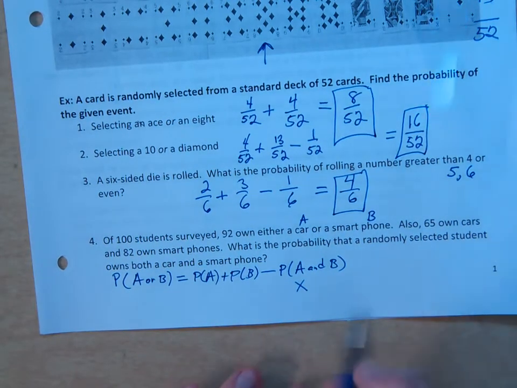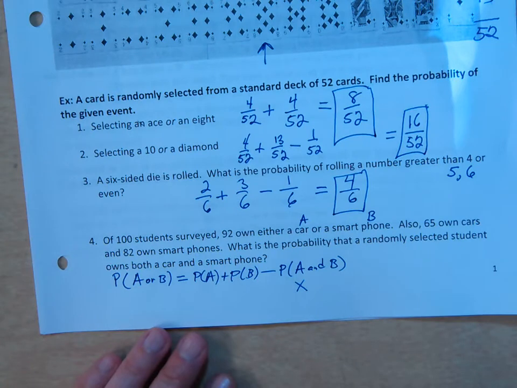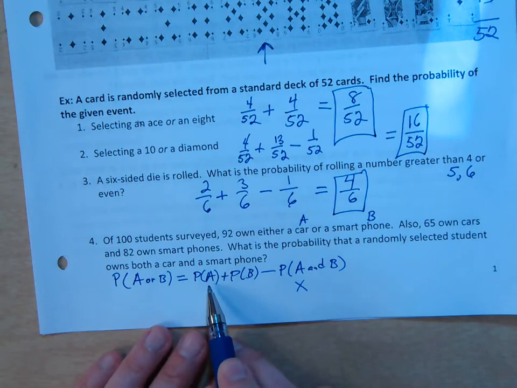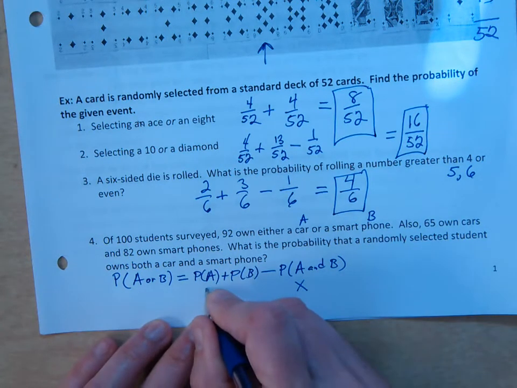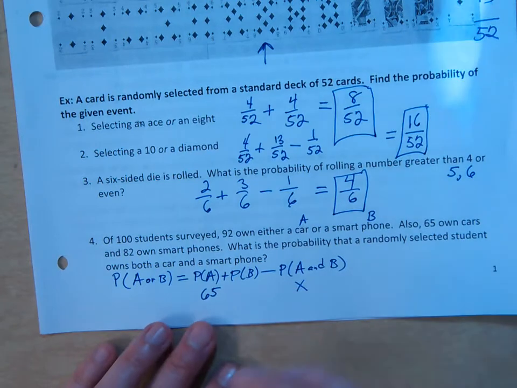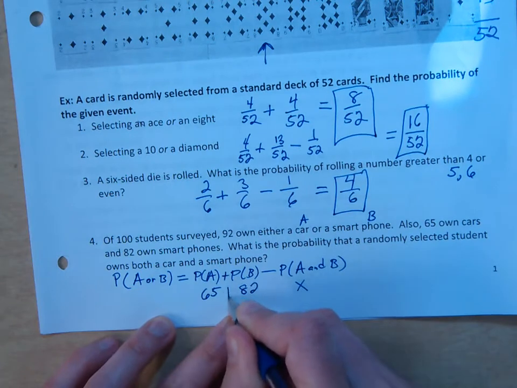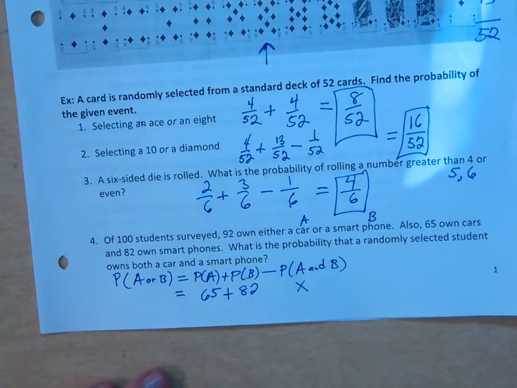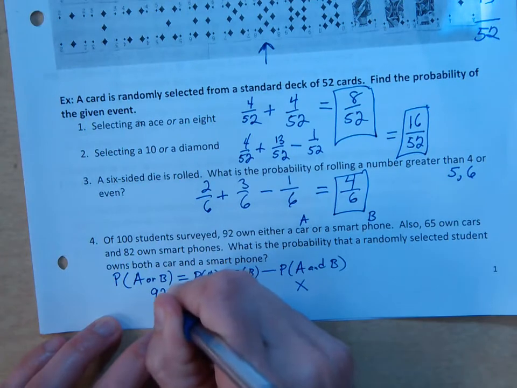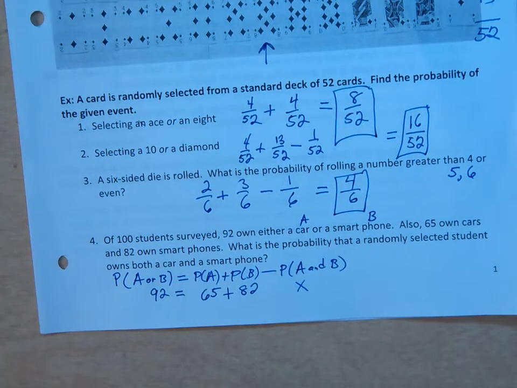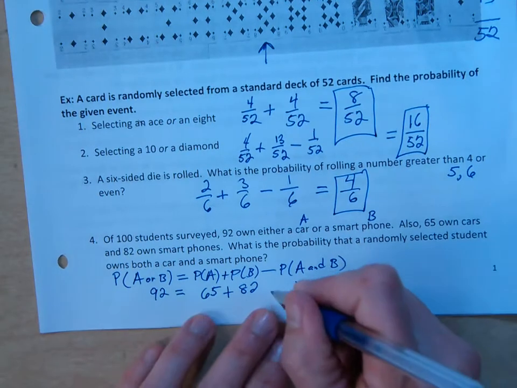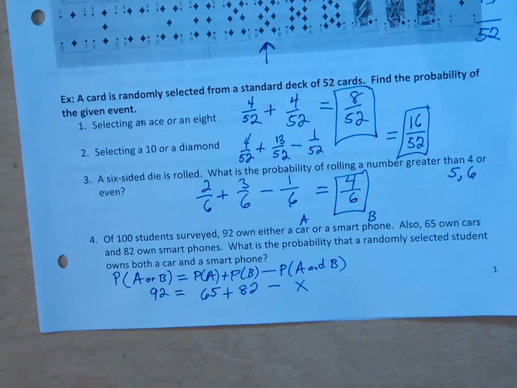What about probability of A? Or not even the probability, but how many own cars? Remember, A is how many own cars? 65. We could be dividing all these by 100, but we don't need to worry about that. What about probability of smartphone? Yeah? And what about probability of A or B? Or just not even the probability, the number of students that own either a car or a smartphone. Very good. We're going to put our final answer over 100. So don't worry about that. If we just solve for x, this is minus x. We solve for x, we'll have it.